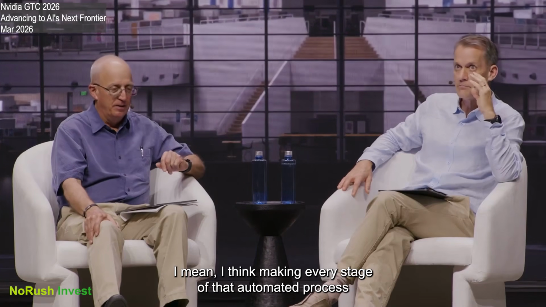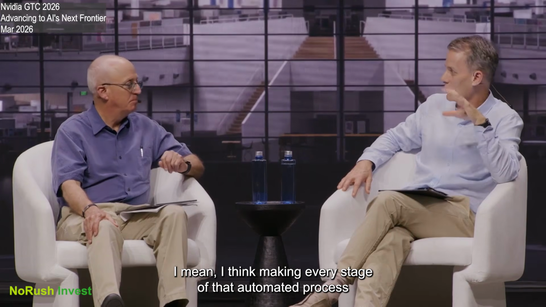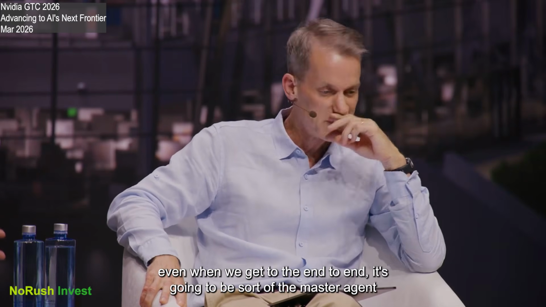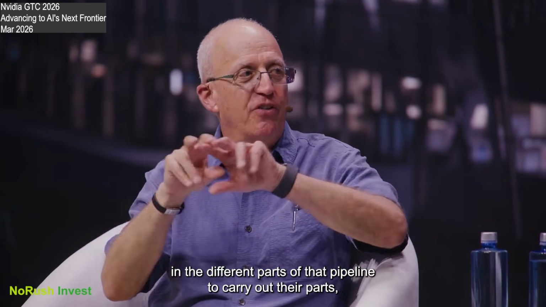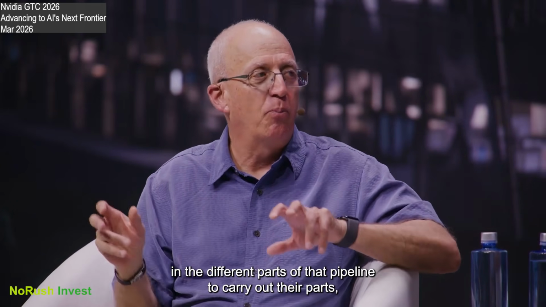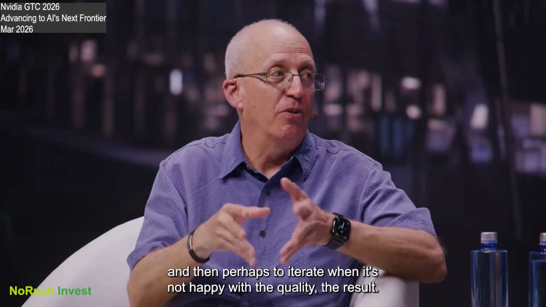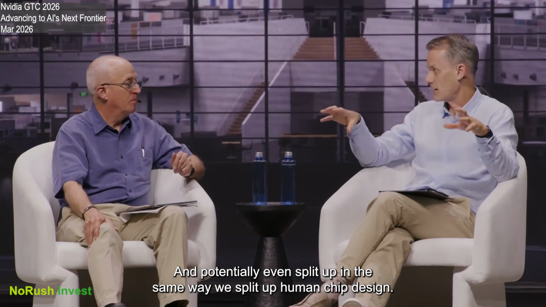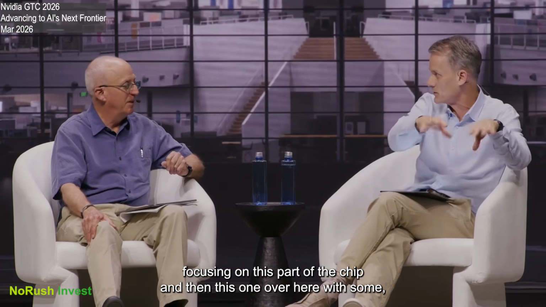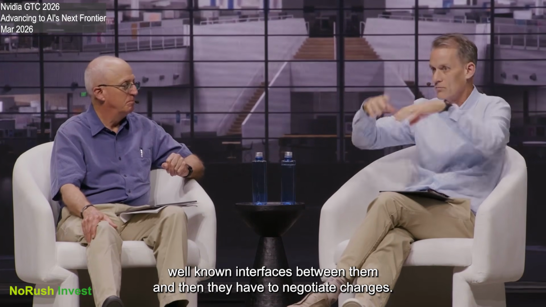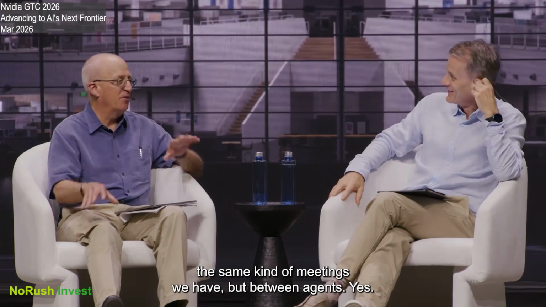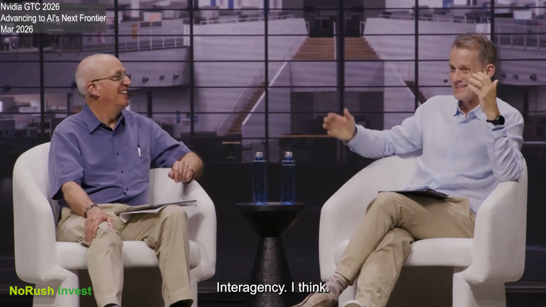Yeah, I think making every stage of that automated process fast enough that it can actually explore this enormous design space is super challenging. And I think even when we get to the end-to-end, it's going to be sort of the master agent calling on these agents who are specialized in the different parts of that pipeline to carry out their parts, and then perhaps to iterate when it's not happy with the quality of the result. Yeah, and potentially even split up in the same way we split up human chip design teams, where you have this agent focusing on this part of the chip, and then this one over here with some well-known interfaces between them, and then they have to negotiate changes to those interfaces. Exactly. They'll have the same kind of meetings we have, but between agents. Yes. Interagency meetings.